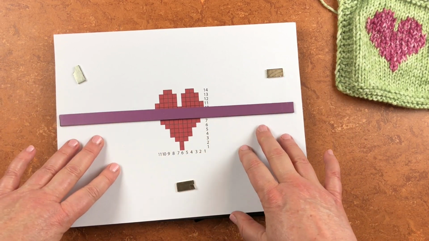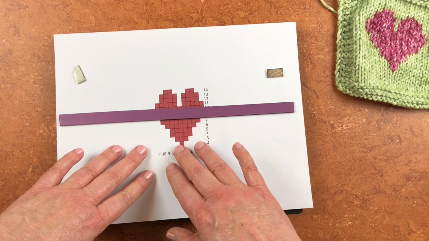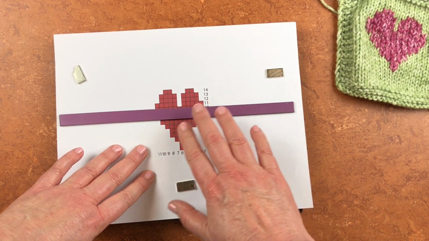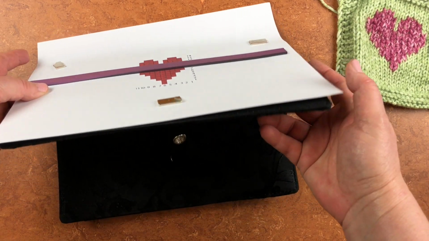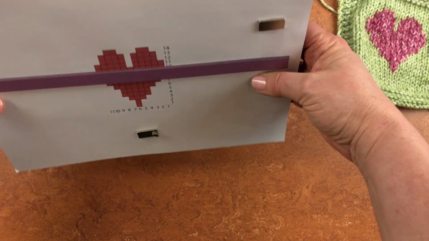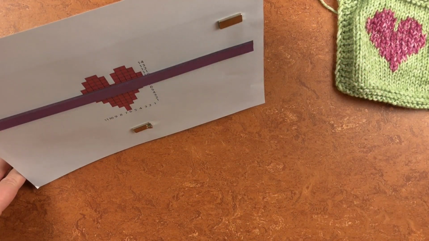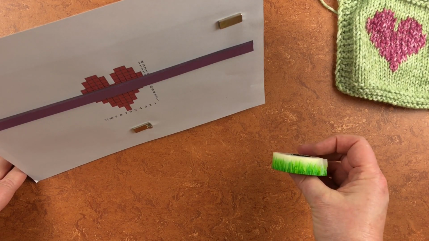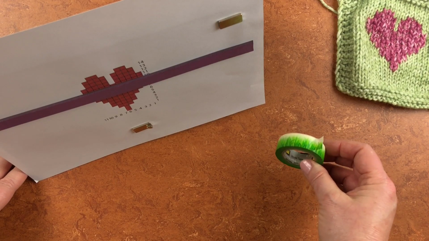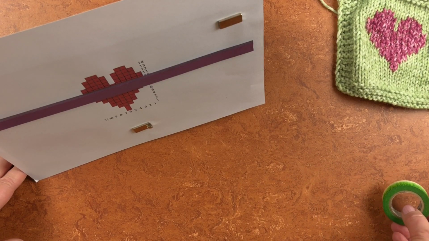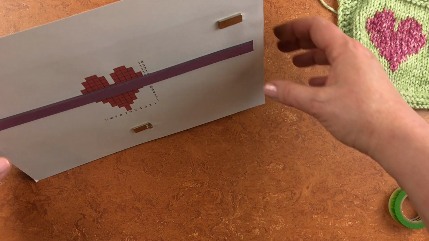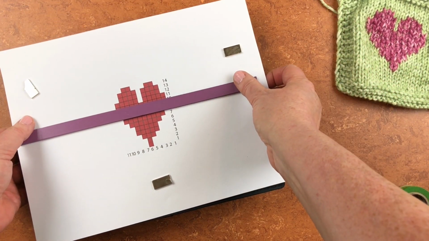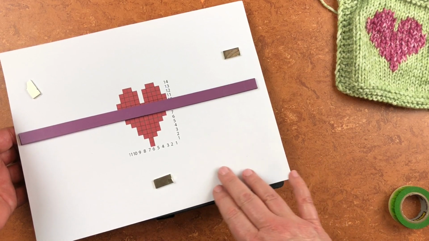But the main thing is that you just need to go row by row, and you can either get this nice tool from Knitter's Pride, or you can use washi tape. It's really what you like, what you prefer. But if you're going to do a more complicated pattern, or if you think you're going to get into doing a lot of charts, I would just make the investment in this piece.